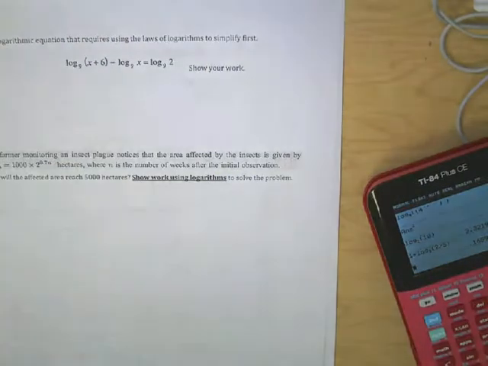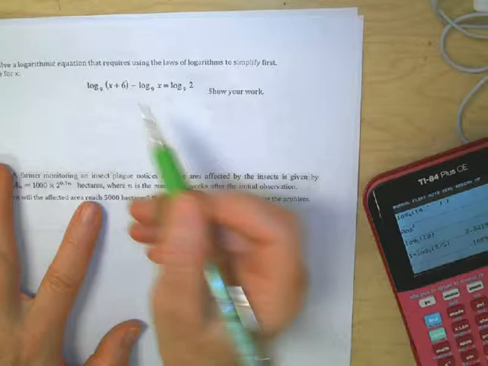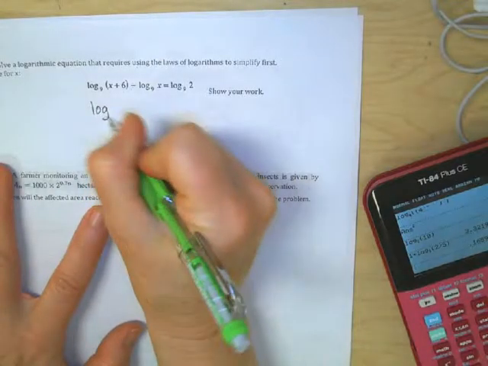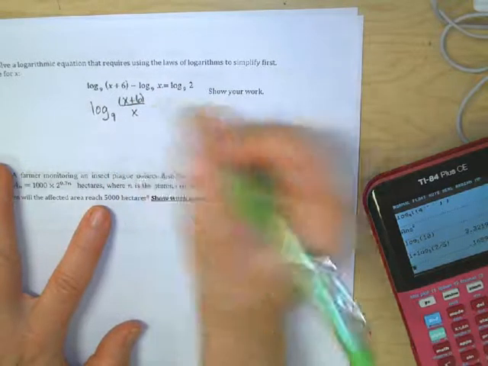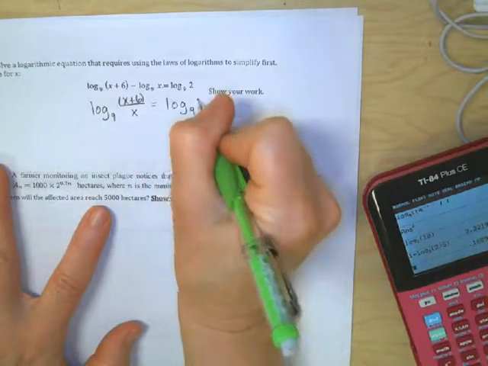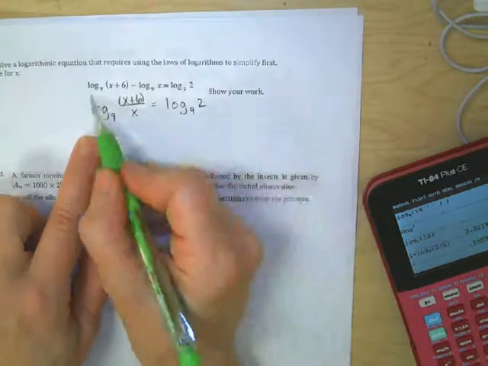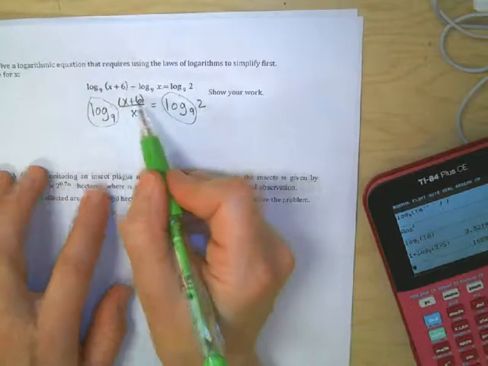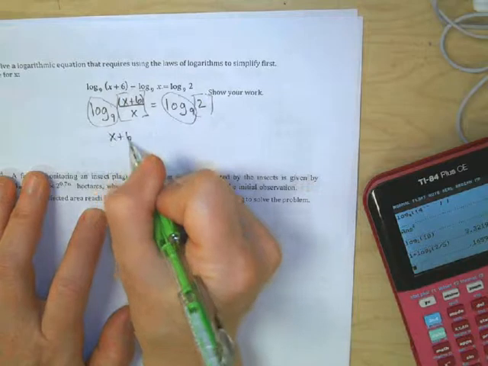All right, last page. Solve a logarithmic equation that requires using the law of logarithms to simplify first. Okay, so we're going to condense this down. I have subtraction. That means it's going to be a division problem. So log base 9 of x plus 6 divided by x equals log base 9 of 2. So then both of these have log with the same base. So that means I can set these values equal to each other. So I get x plus 6 over x has to be equal to 2.